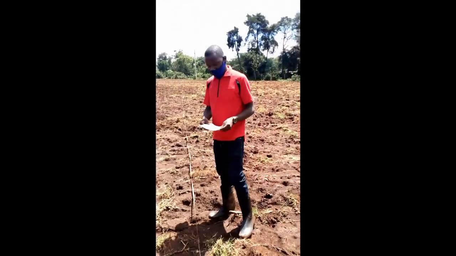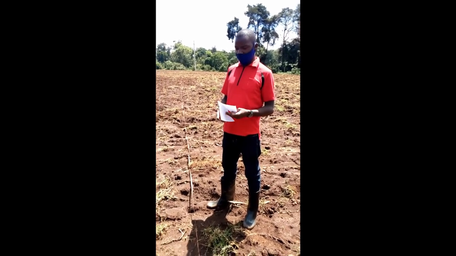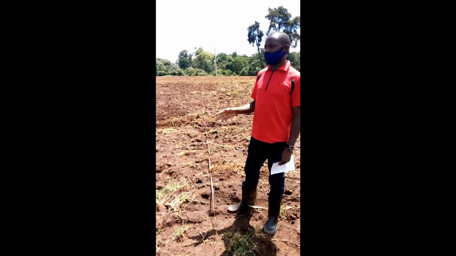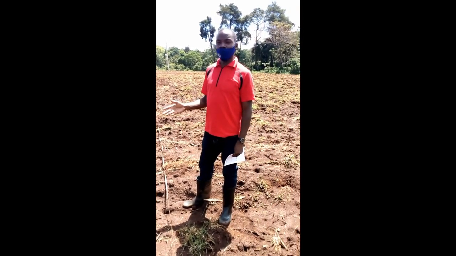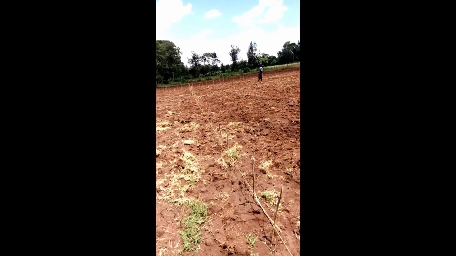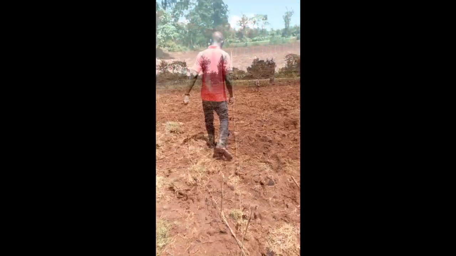So here in the field we normally carry a layout, a design layout. Normally it usually changes depending on the terrain and the way you find the field to be. For example, there's some waterlogging around here, so we have shifted the trial a little bit on the upper side.